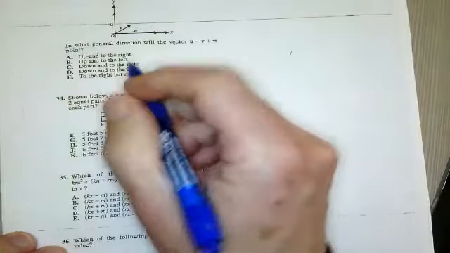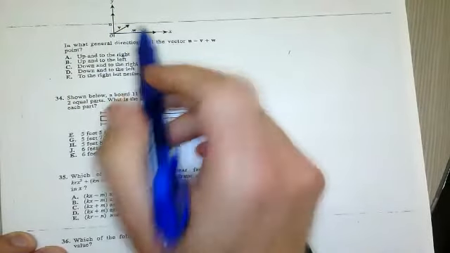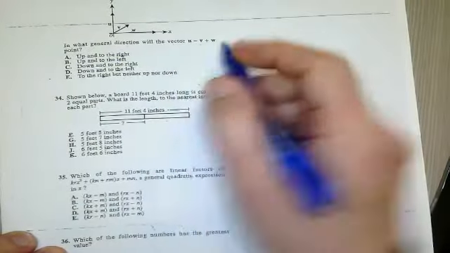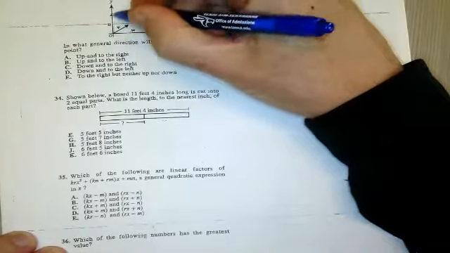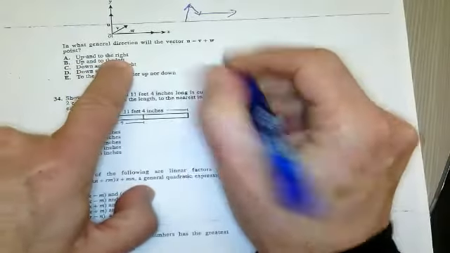All right, 33, vectors. Vectors show direction and magnitude. So it asks, we have U going up, there's V, and there's W. Okay, you don't know what a vector is? Big whoop. Look at this drawing. It says vector U minus V plus W. So U goes up, so we go up, and then it's minus V, so that comes down, but then it goes over with W. So W goes across, and so that's up and to the right. So that answers A.